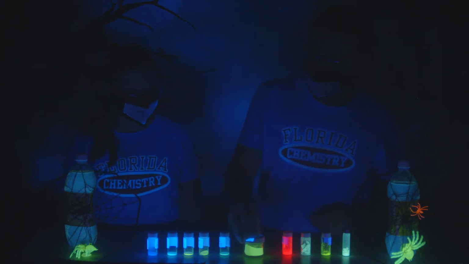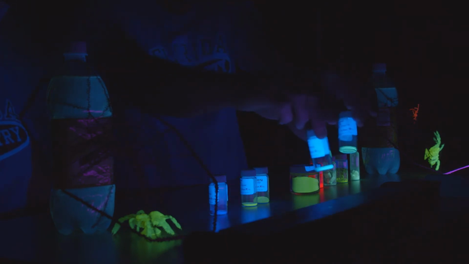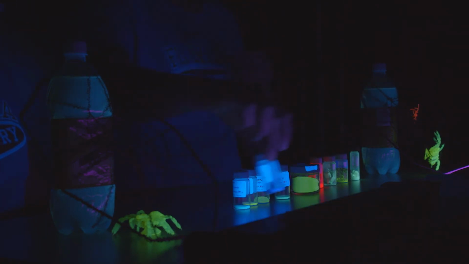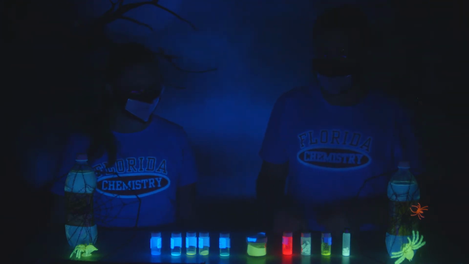Now, we have some other powders. For example, this one's green. We have some blue, and we also have some violet. These powders are also fluorescing, and due to the different properties of them, we see different colors.